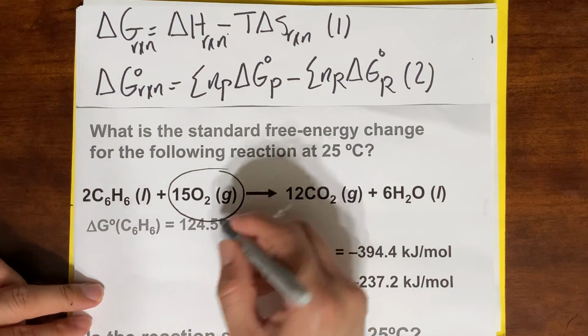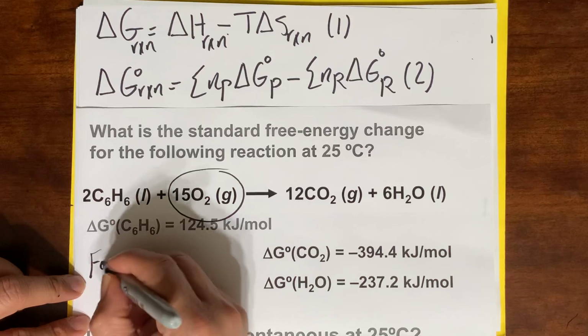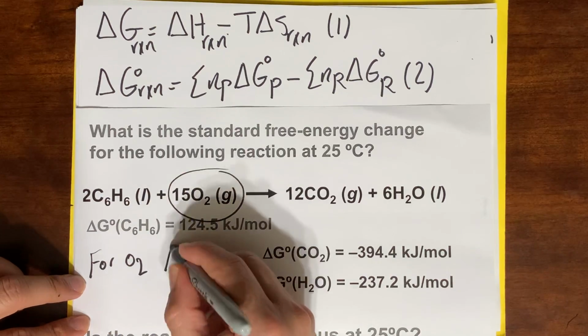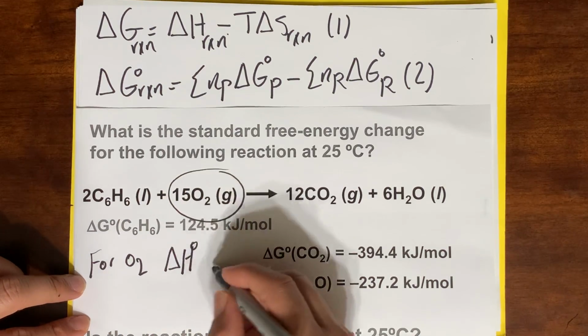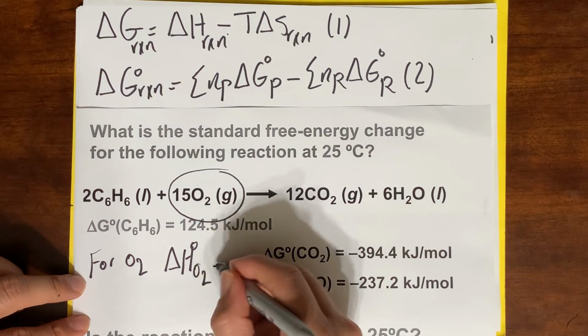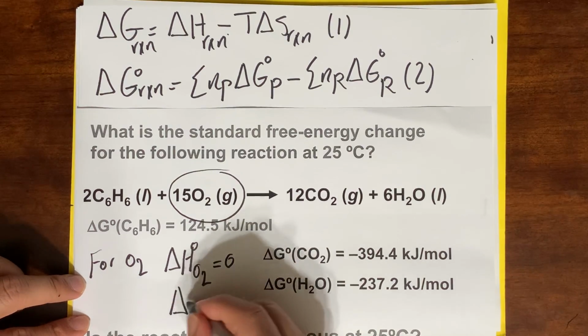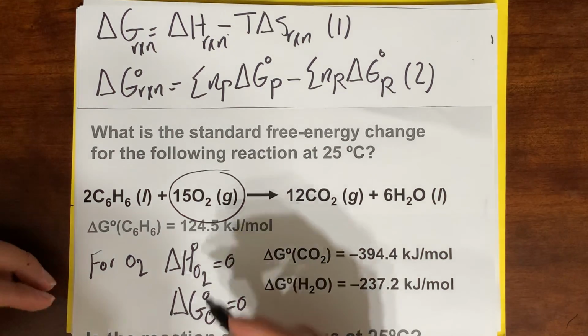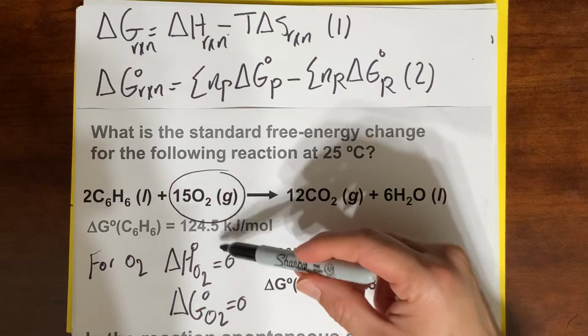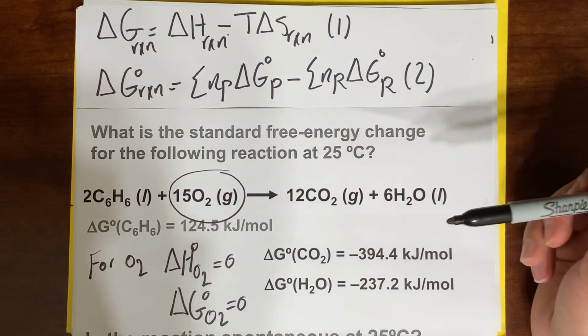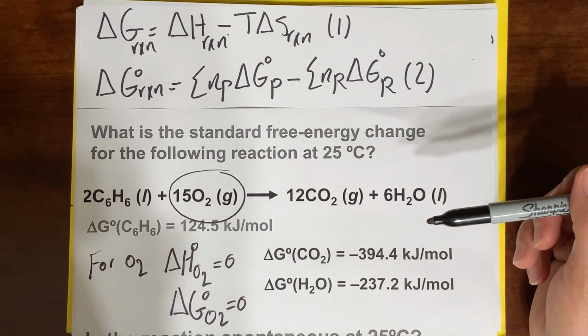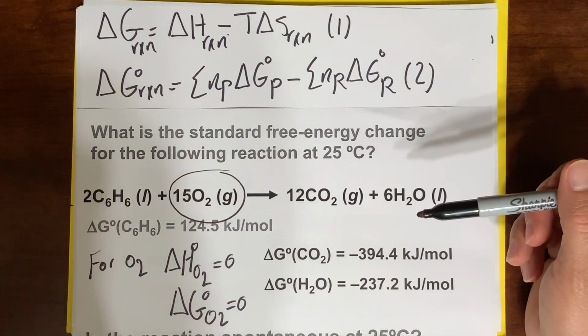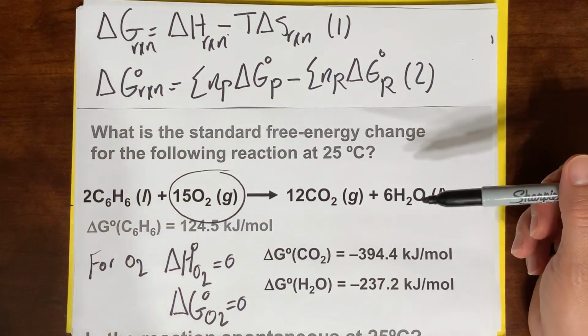Remember, for O2, we said delta H of O2 is 0. You will see the same thing for delta G. Wherever delta H was 0 under standard condition, then you write the same thing for delta G. The most stable phase of any element has delta G equal to 0.